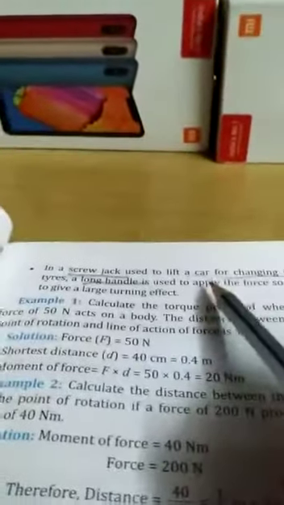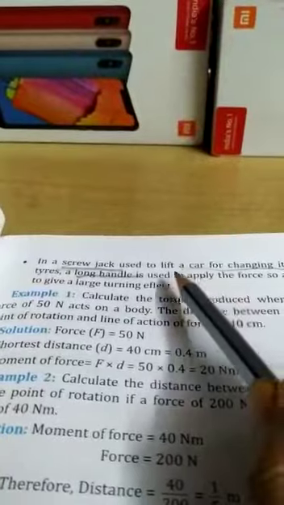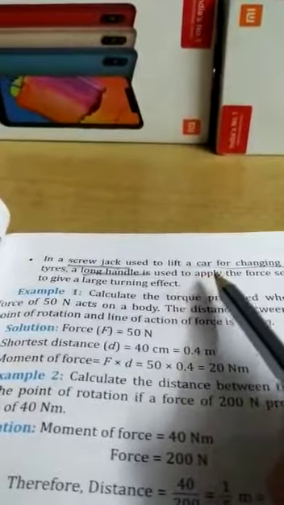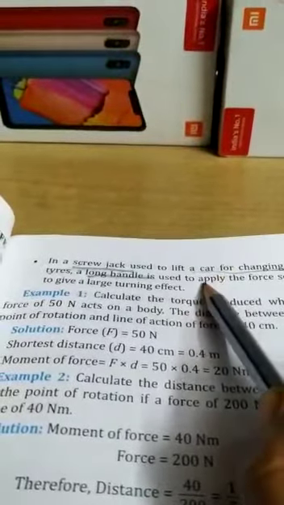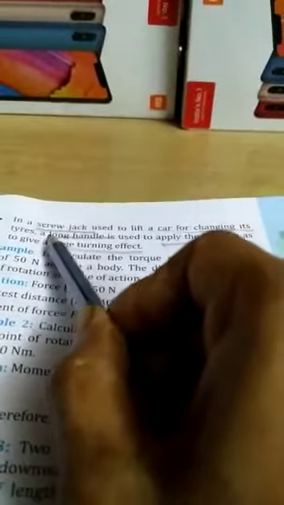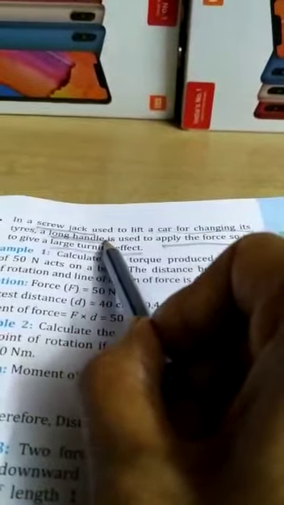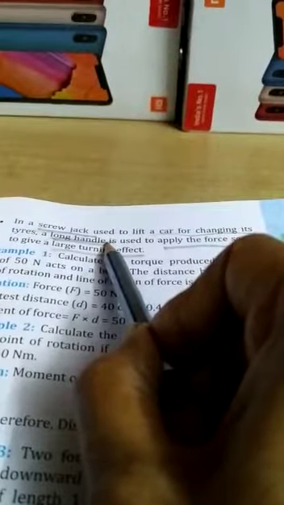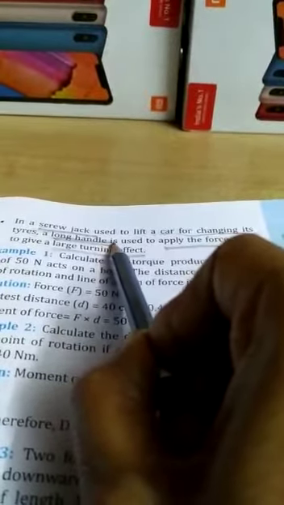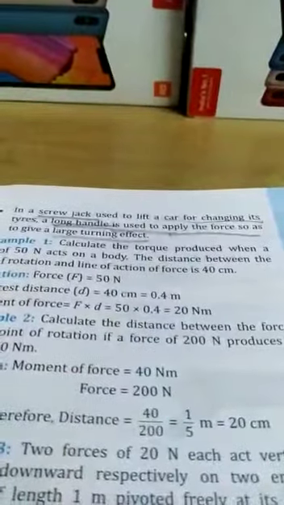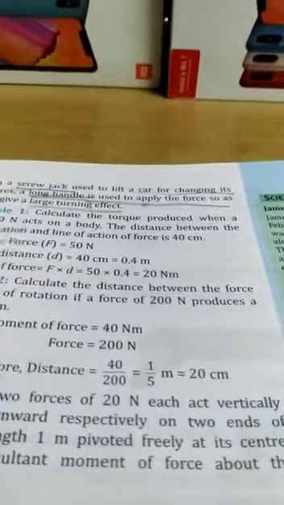This long handle helps the force applied to give a large turning effect. If the handle is short, then the magnitude of the force becomes too high and it is very difficult for the person to change the tire. I hope you all have understood till now.